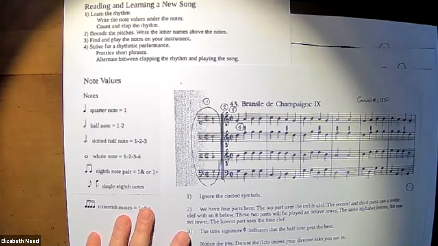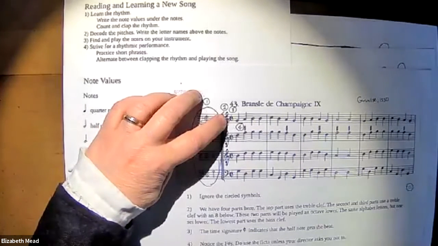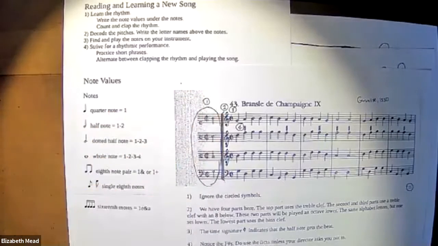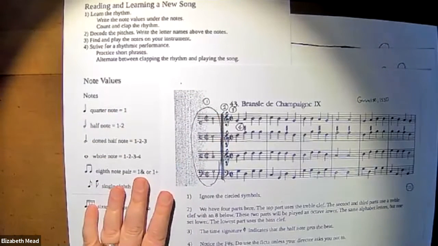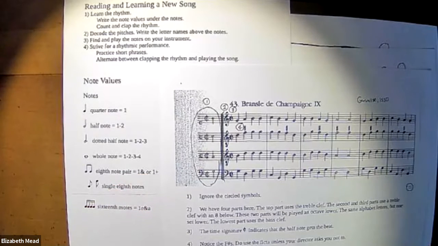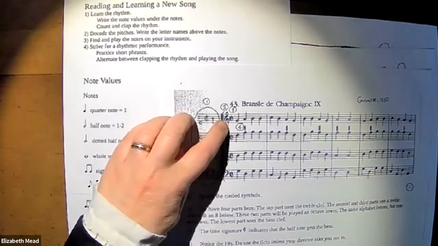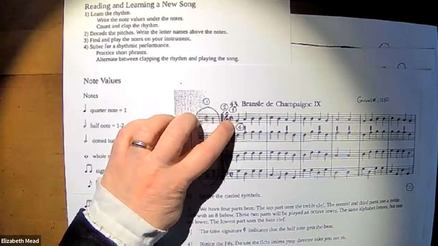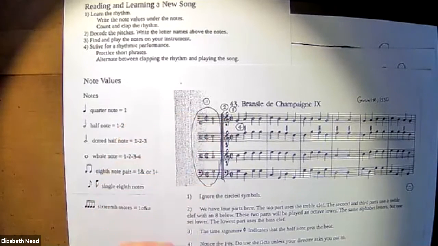So let's see. The time signature. Ooh. Okay, we'll talk about that in a moment if we get there. Oh, I think we will. Okay. And because notice that this is not a number. There's something else going on here with our time signature. Okay.